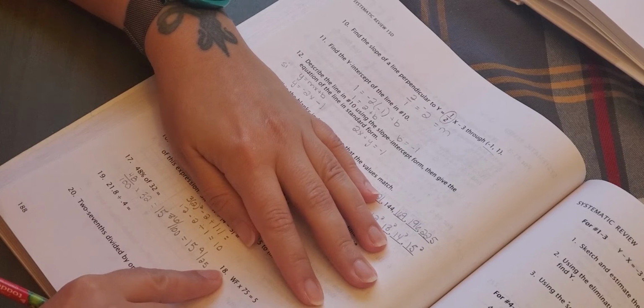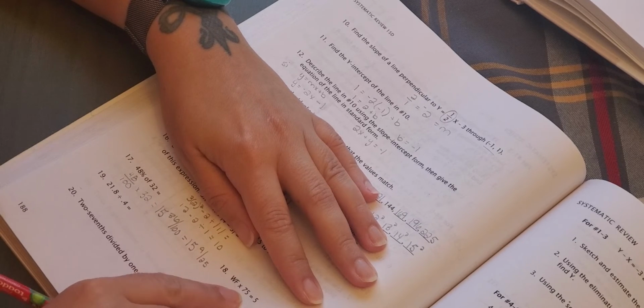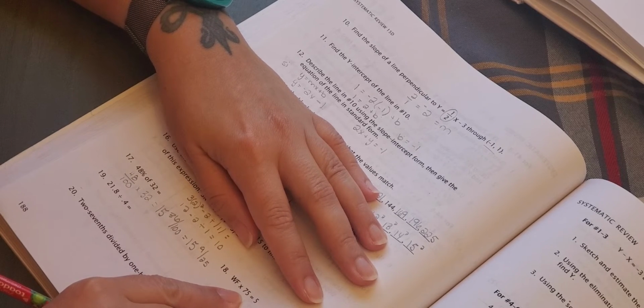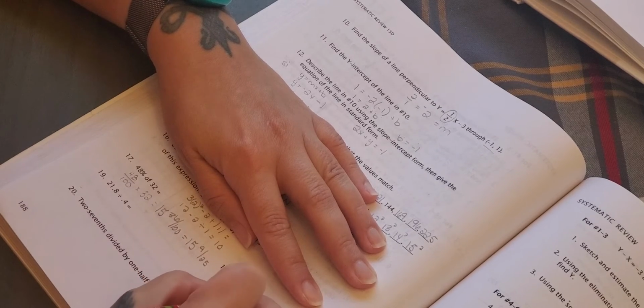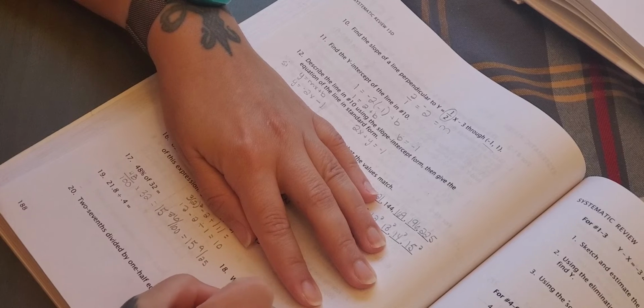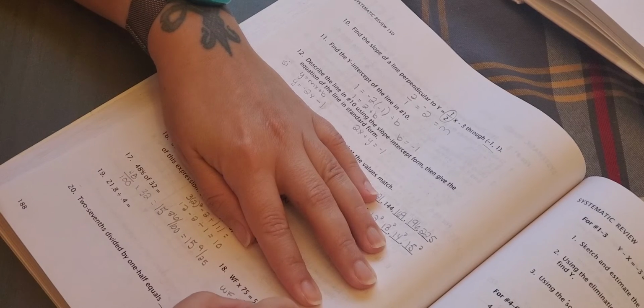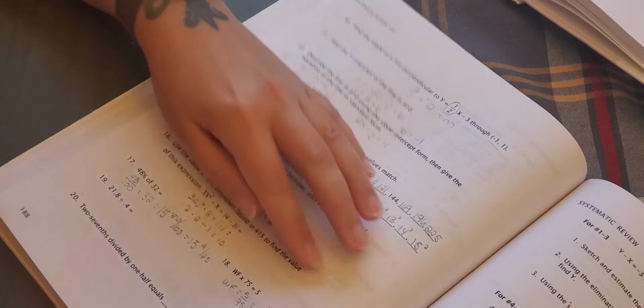What fraction of 75 is 5? So, what fraction equals 5 over 75? So divide all of that by 5. What fraction is 1 over 15?